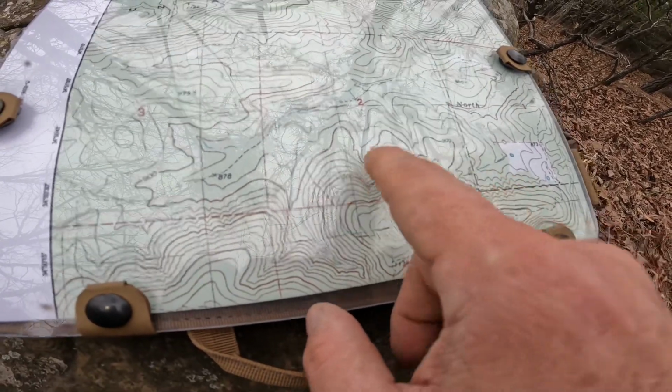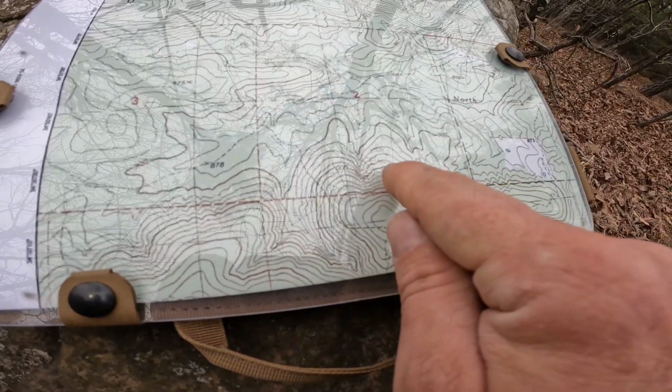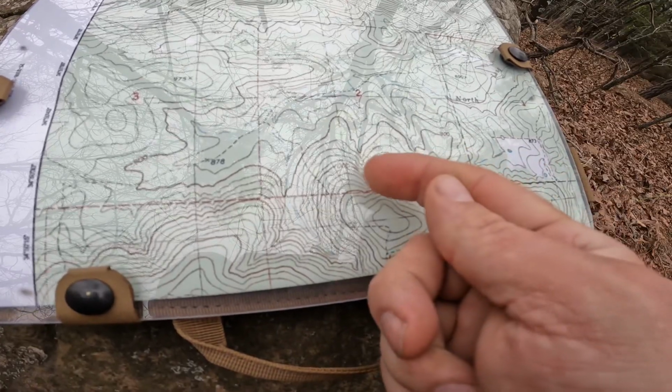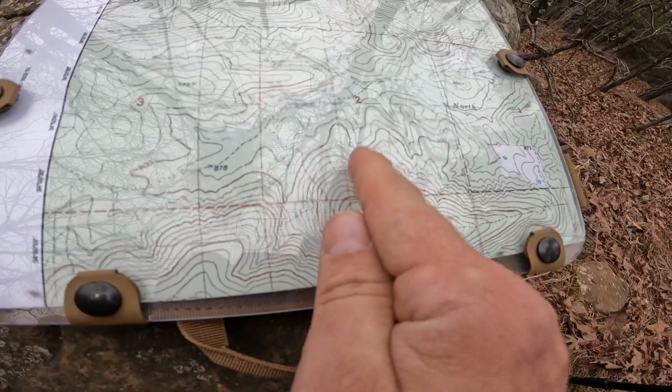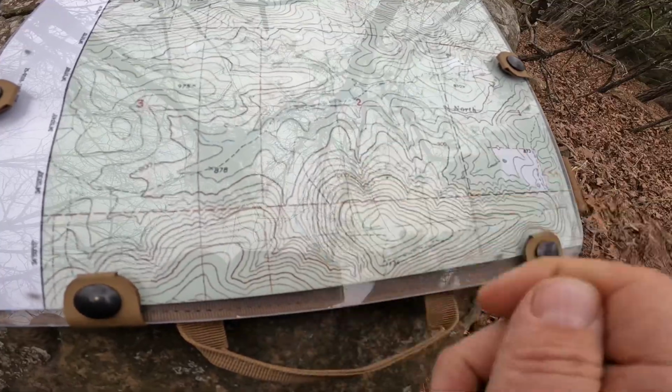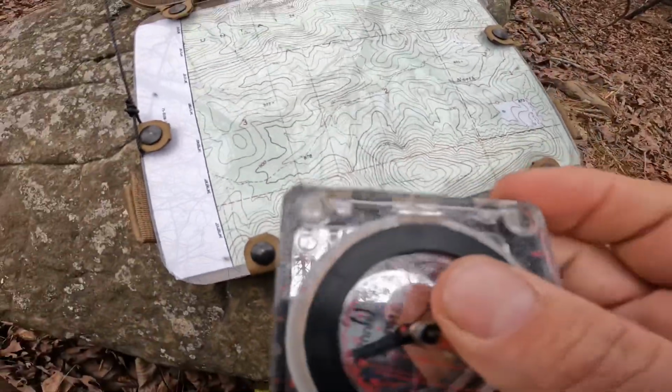So I want to leave here, and I want to actually go get some water because my Grail is just about out. So I see there's a waterway over here. So I think I'm right along in here. So if we go westward, I should hit this draw. We're going to follow the draw down, see if we can find water. And we're going to do that without the compass.